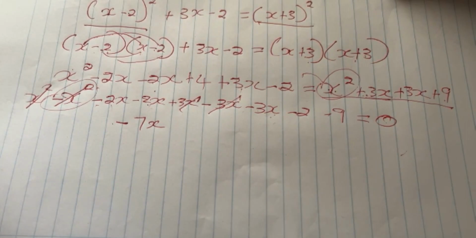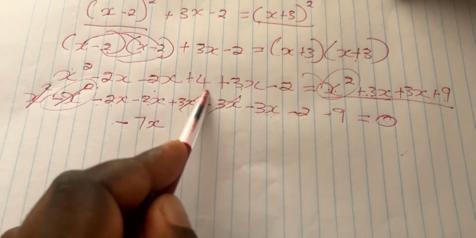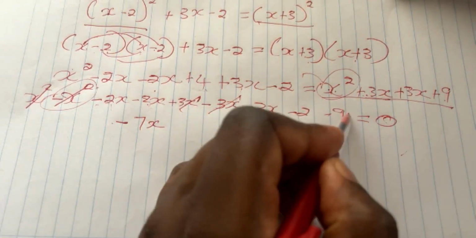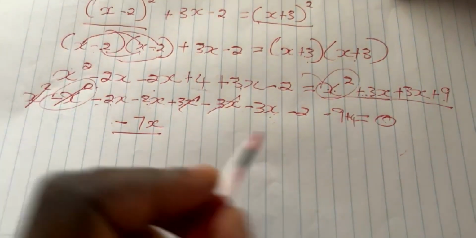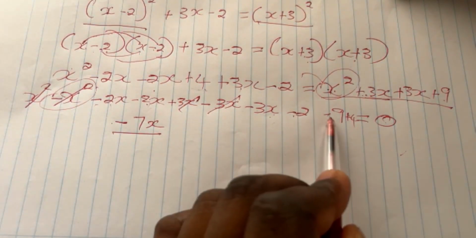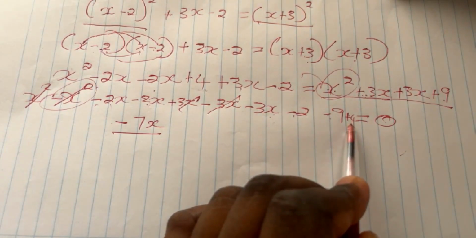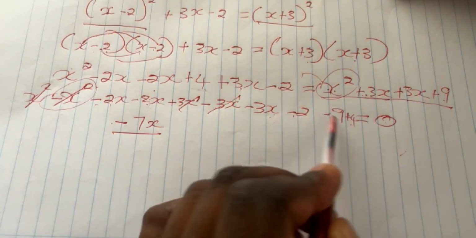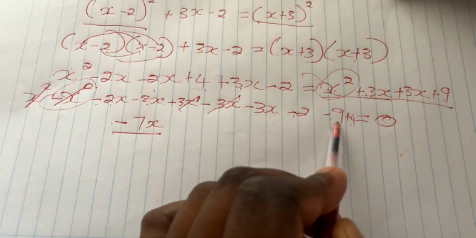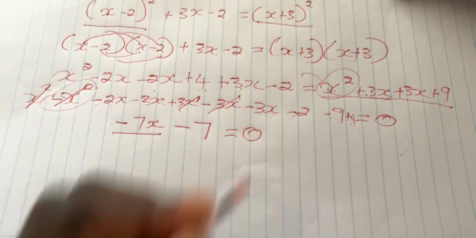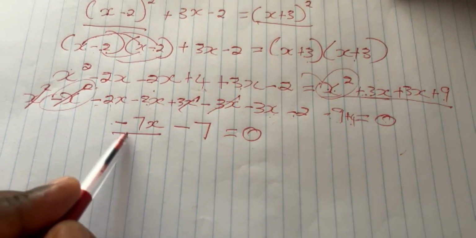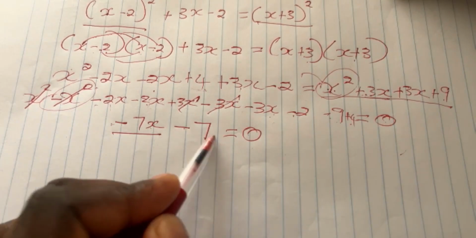So if it's negative 7x, okay, let's see. It's negative 7x. Oh, I left 4. I left plus 4. Oh, my mistake. Plus 4. Okay, then I will have negative 7x is correct. And then this one is negative 2, negative 9 plus 4. So when I punch this on a calculator, this one gives me negative 11. Negative 11 plus 4 gives me negative 7. So the whole equation equals 0. So I'll have negative 7x minus 7 equals 0.